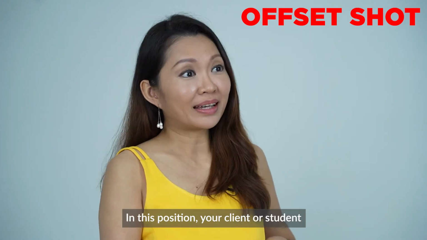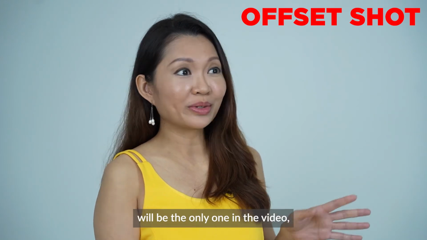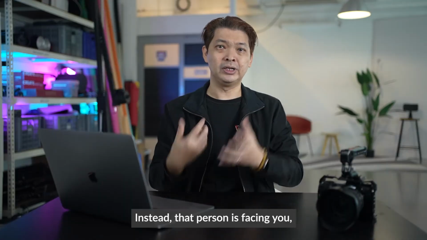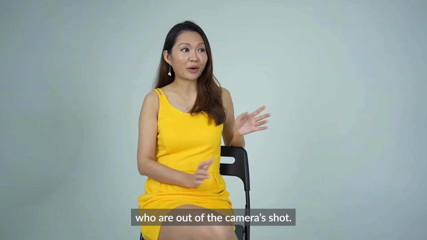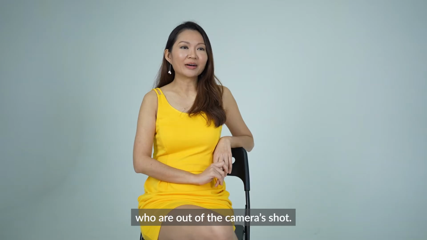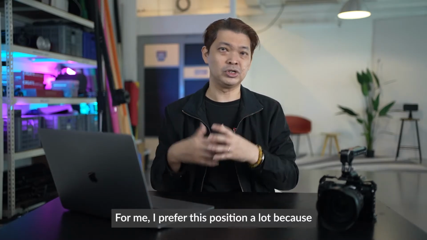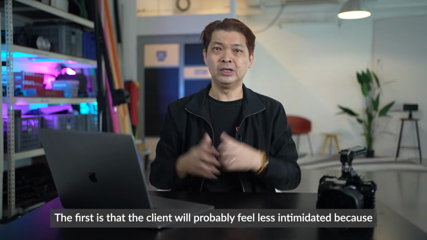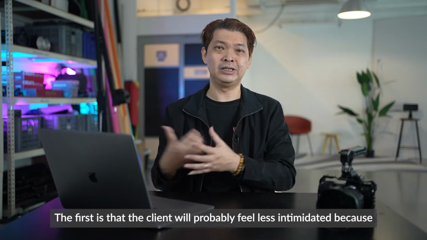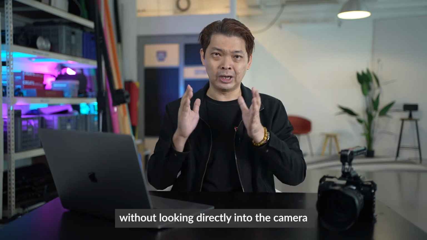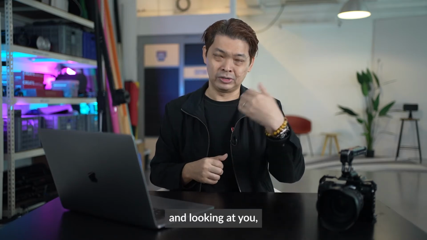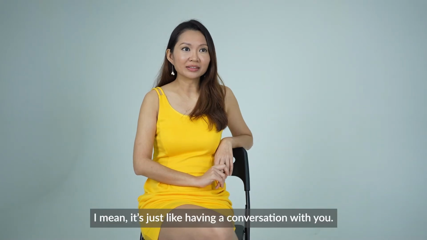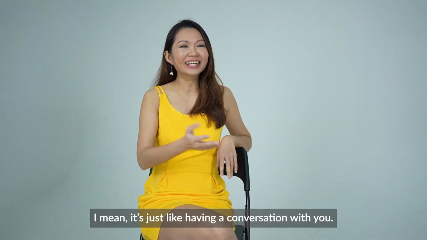In this position, your client or student will be the only one in the video, but he or she is not facing the camera. Instead, that person is facing you, who are out of the camera's shot. For me, I prefer this position a lot because of two main advantages. The first is that the client will probably feel less intimidated, because without looking directly into the camera and looking at you, she will feel more at ease. I mean, it's just like having a conversation with you.